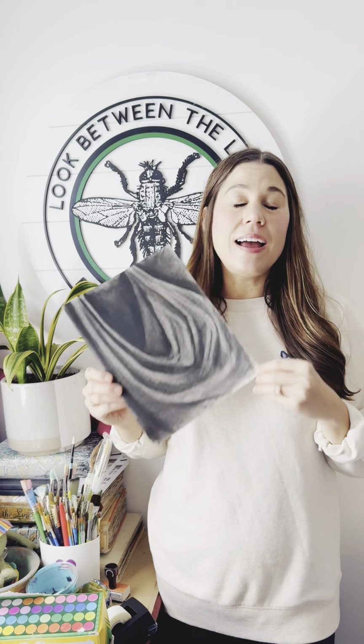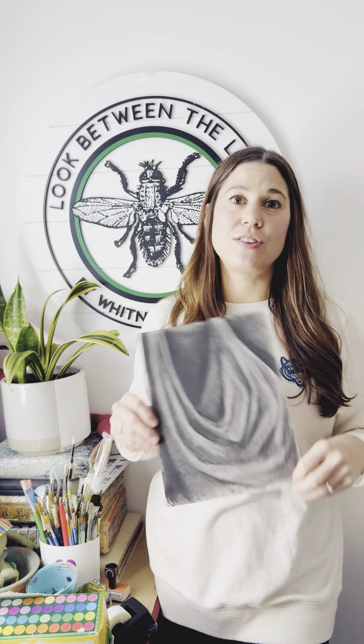How do you teach value in your art classes? I have tried a bunch of different ways to introduce and help students practice value techniques and how to add shading and contrast and highlights and shadows to their works of art.